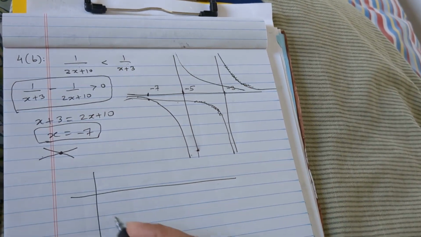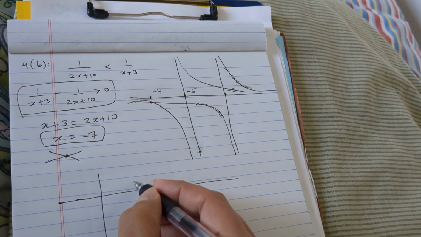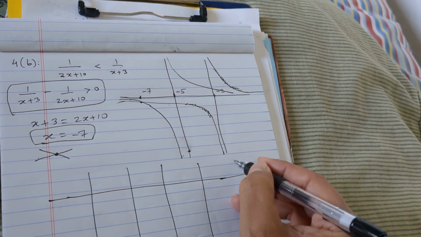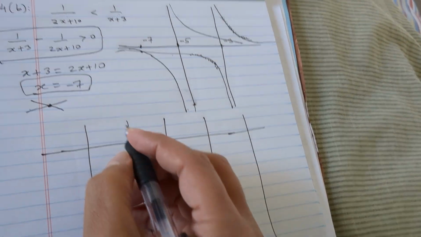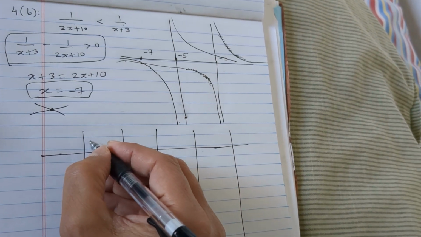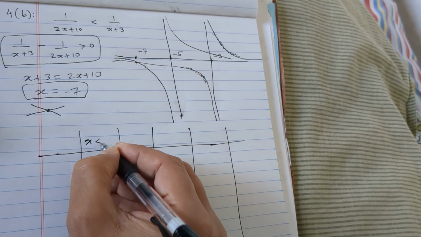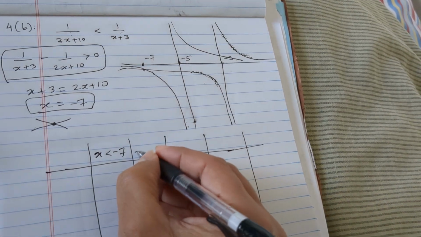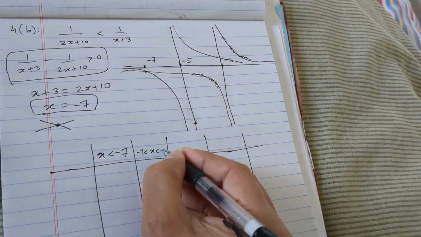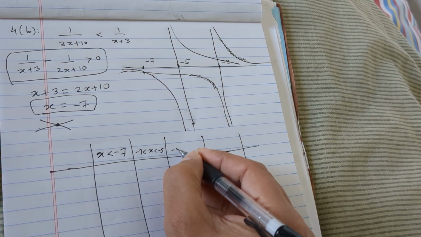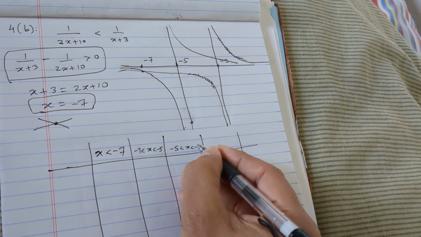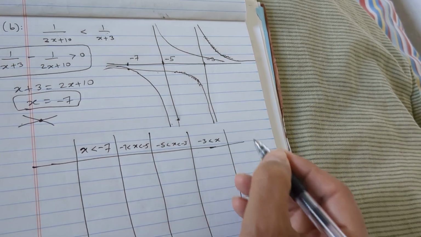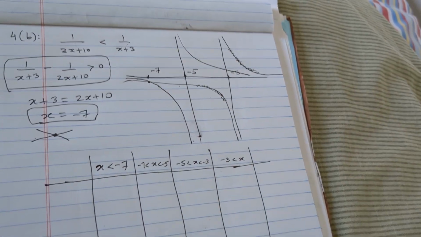So let's just draw those: 1, 2, 3, and maybe 4. So this is the interval x less than minus 7, then minus 7 less than x less than minus 5, minus 5 less than x less than minus 3, and minus 3 less than x, right? These are the 4 intervals.